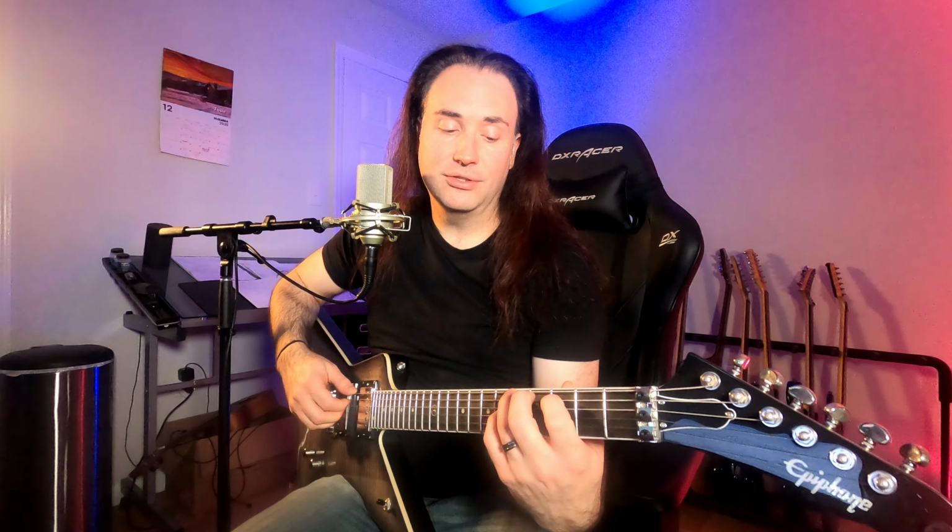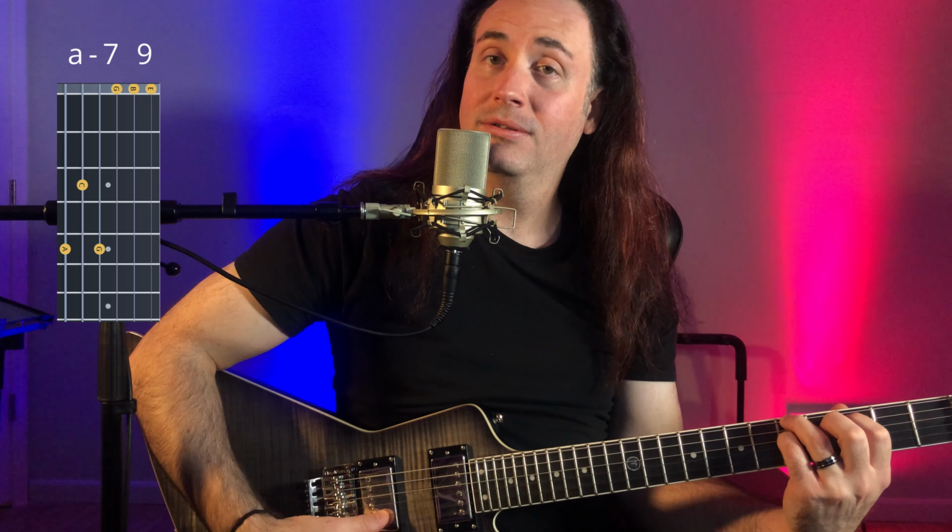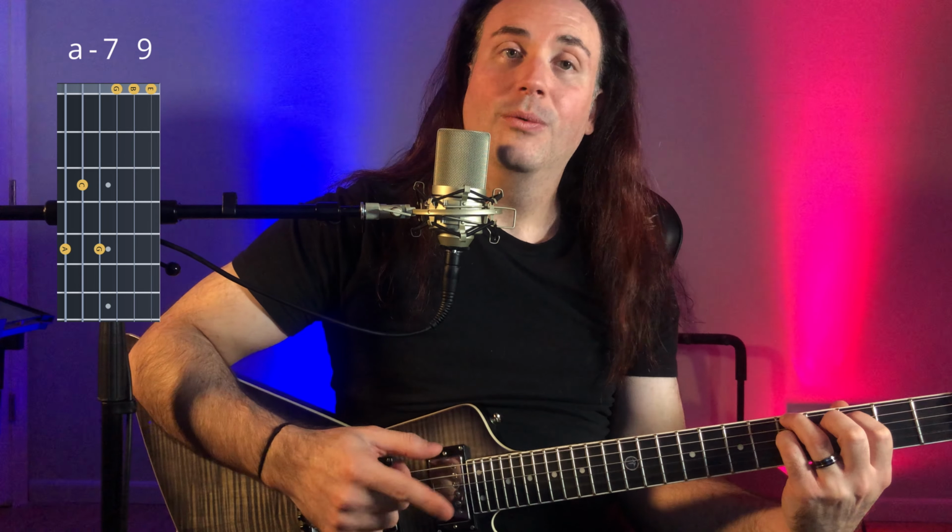A good application of this is to fret some strings, and then we're going to have our open strings. So if we had that right there, this is an A minor 7 with a 9. Beautiful chord, and this is something that we can absolutely have. That's something more modern.